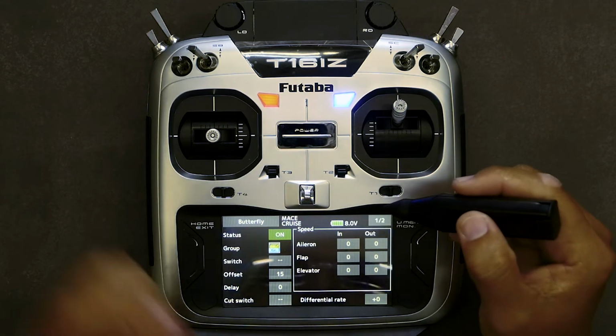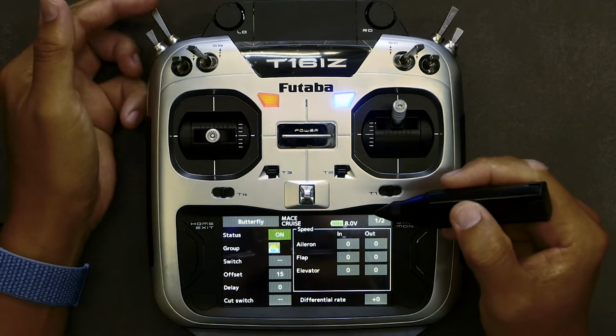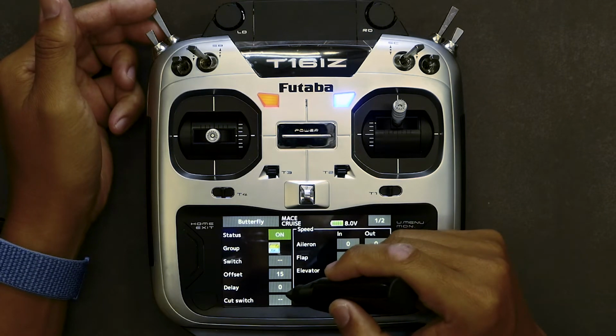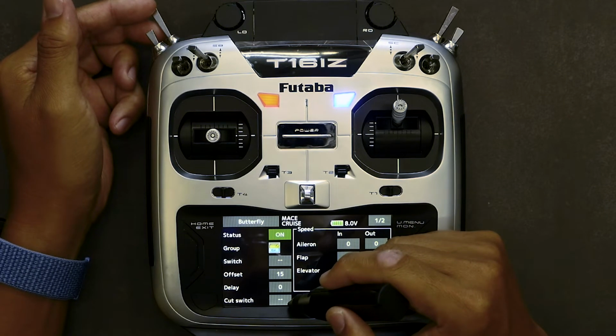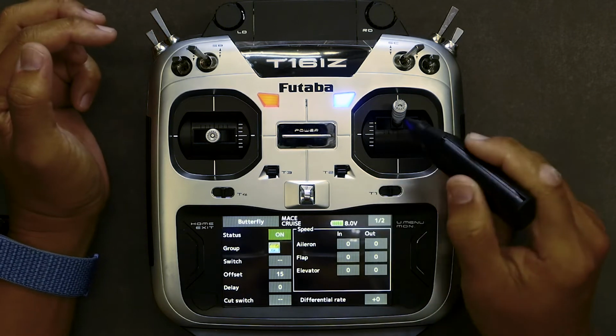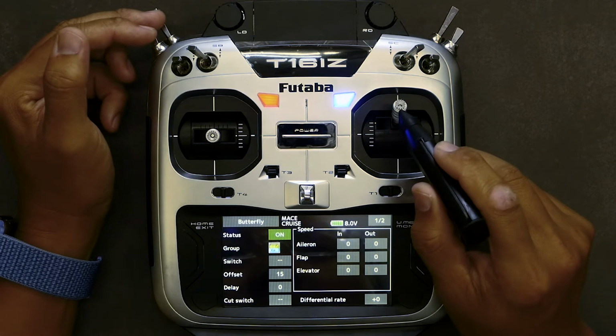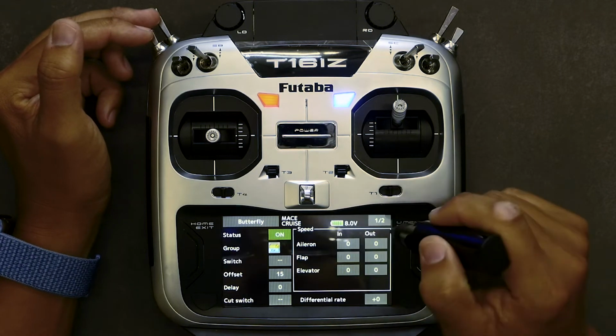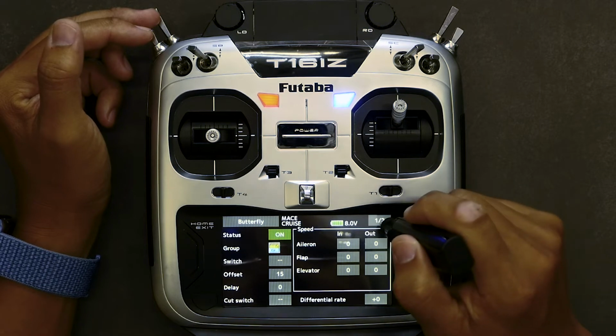And if you'd like to switch your butterfly on and off, you can put it on a switch here. And you can remove it by assigning a switch as well. For me, I will just leave it on. I will keep the throttle stick, in this case, always on top. So I will always leave it on for all conditions.